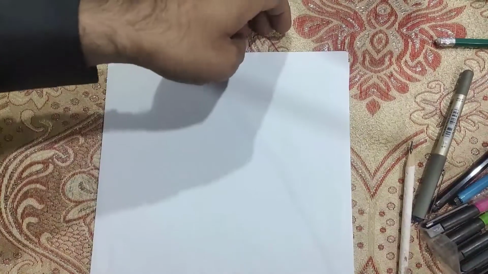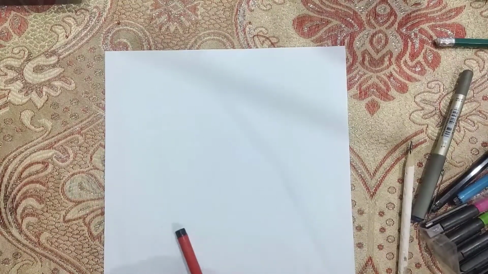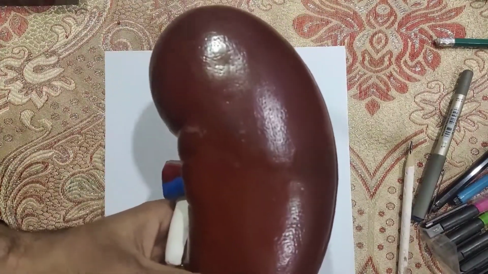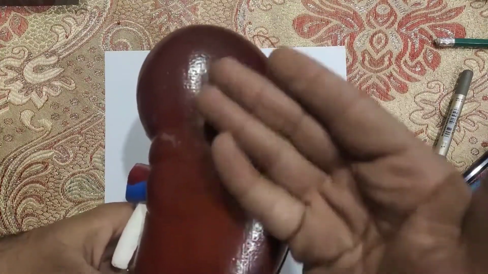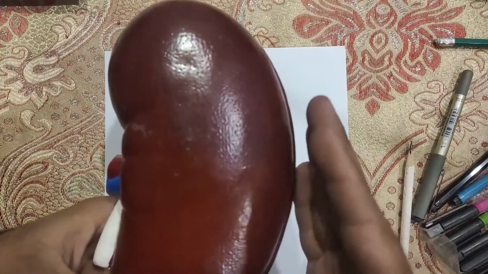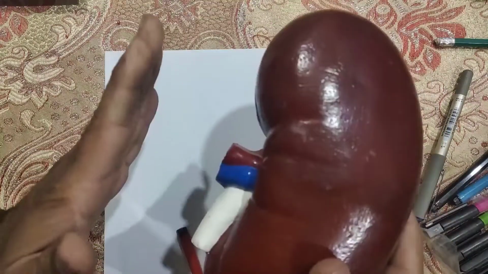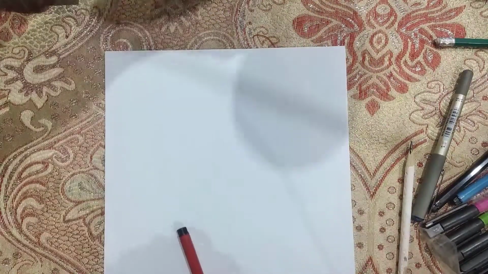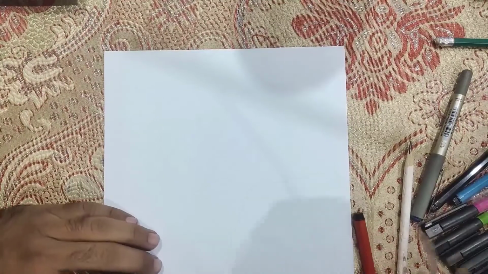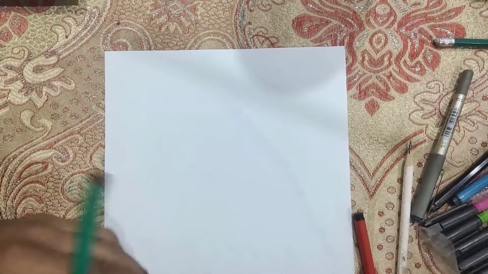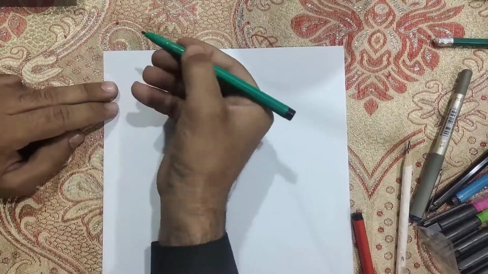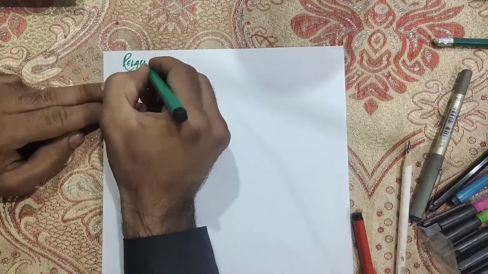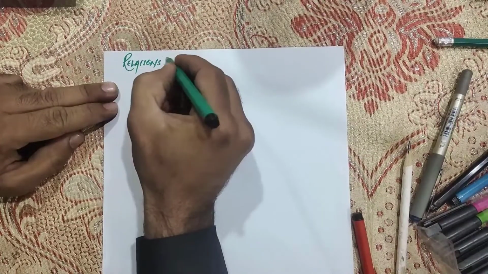Now in this lecture we are going to discuss the relations of the kidneys. If this is a kidney, what structures are present anterior to the kidney, what structures are present laterally, what structures are present medially, and what structures are found on the posterior side of the kidneys. These are called the relations of the kidneys. So let us start our lecture about the relations of kidneys.